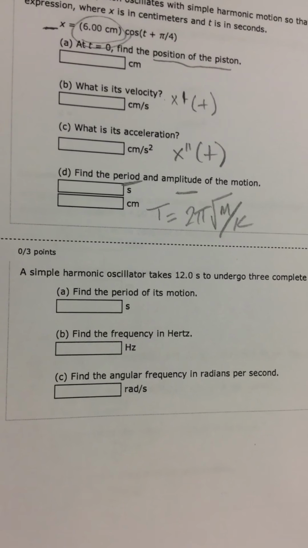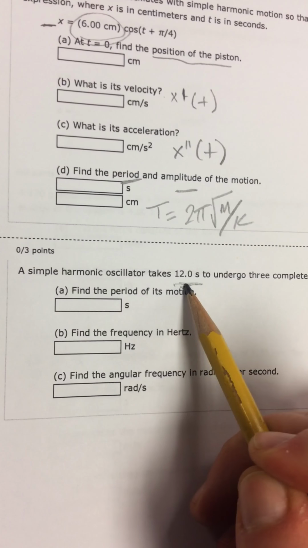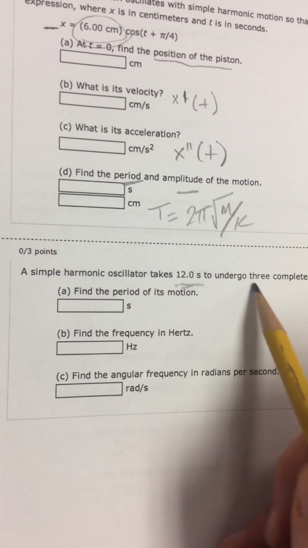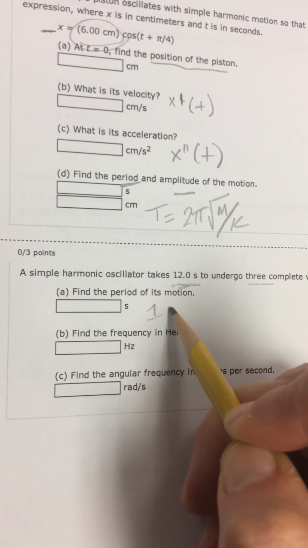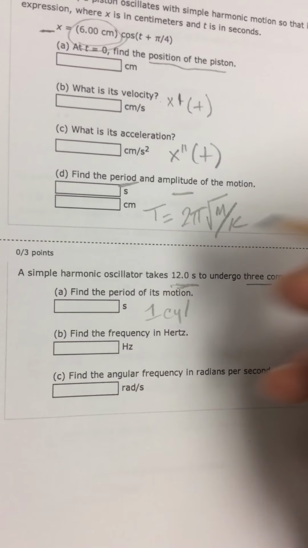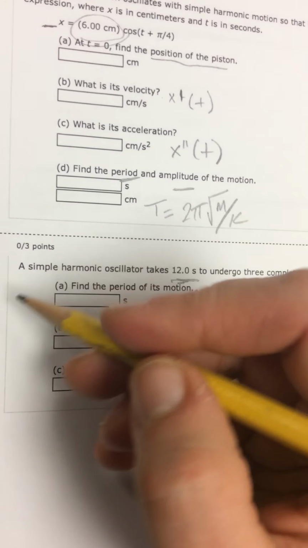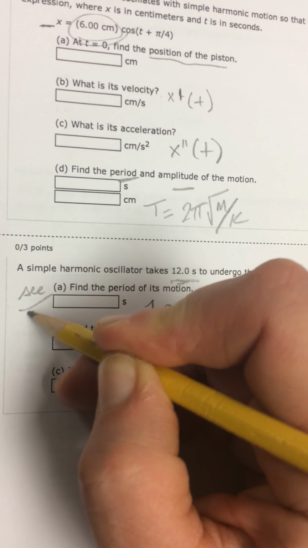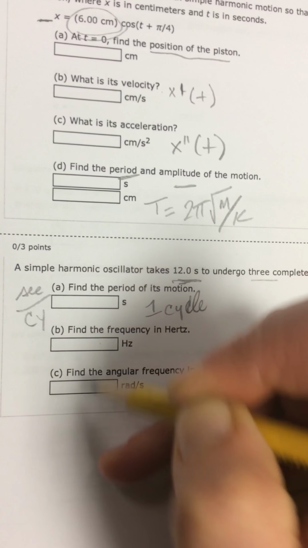Okay. Simple harmonic oscillator. I sincerely hope this one doesn't take you all that much to do. All right, you're given the time here, and if they tell you how many vibrations, remember period is for a single cycle. You want to know... oops, I can't spell while I'm trying to talk. All right, remember a period is the number of seconds per cycle, and then frequency is the inverse of that.